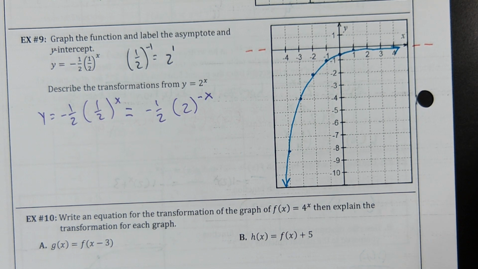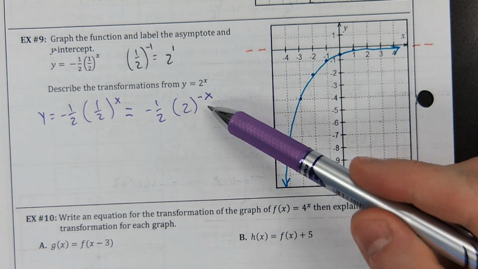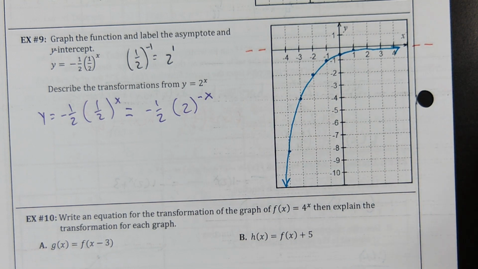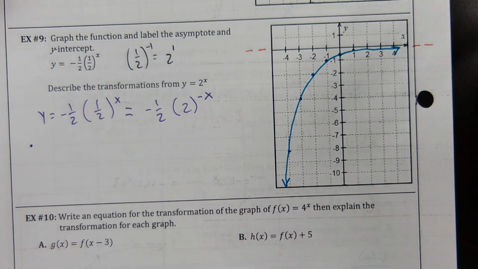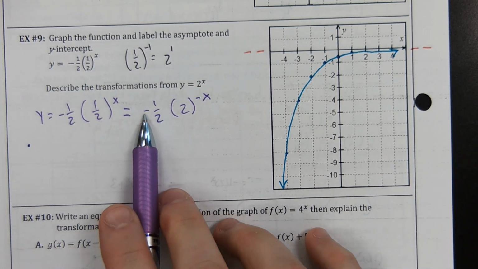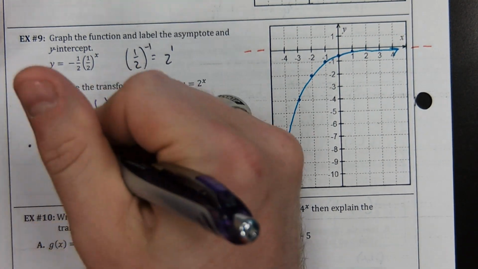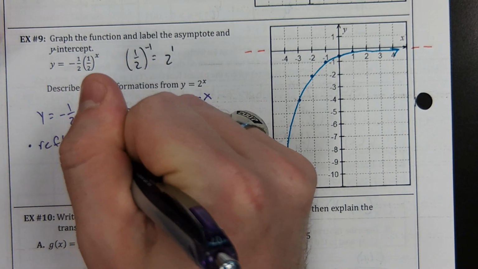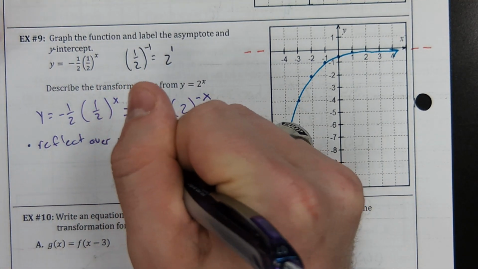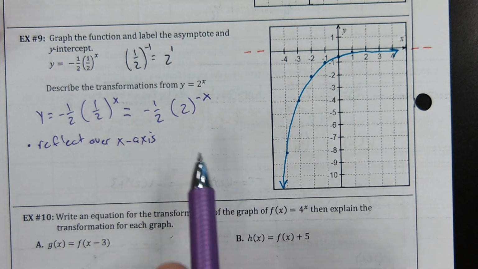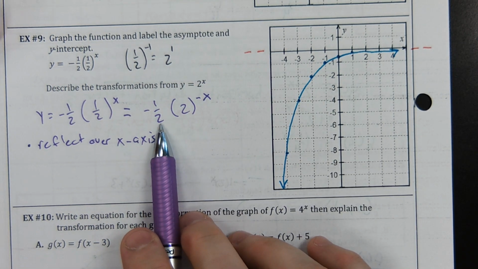And now you can see the 3 transformations that must be done to 2 to the x to get here. And it is 3 because every negative sign, every negative multiplication is a reflection. And then that 1/2 on the front is just a vertical dilation. So I'm going to reflect over the x-axis. I'm going to perform a vertical dilation, factor 1/2.